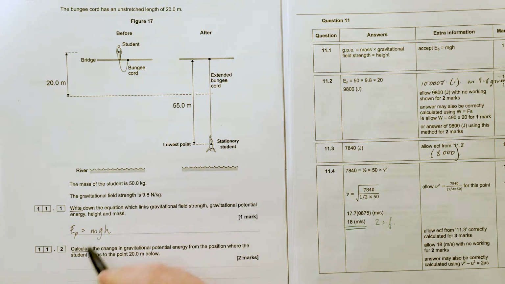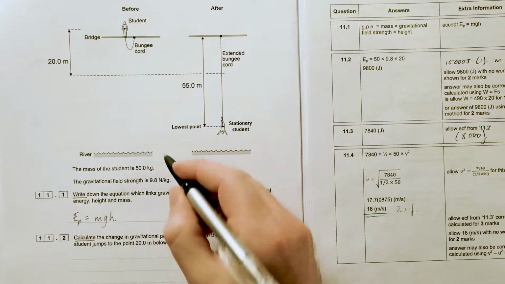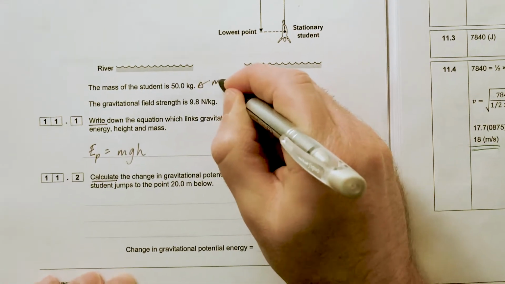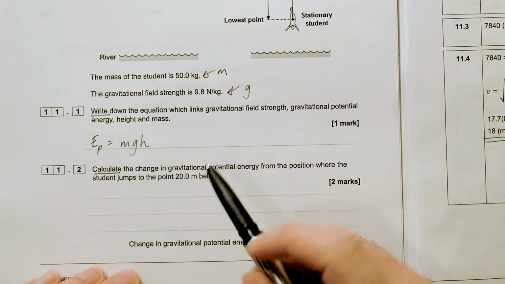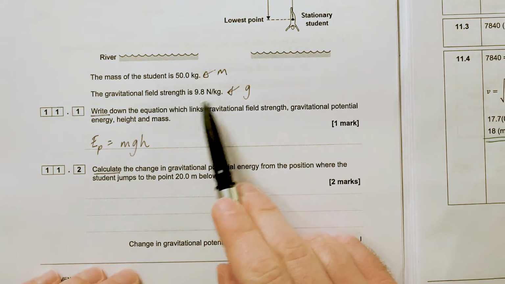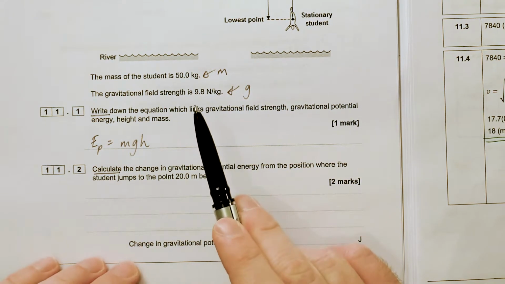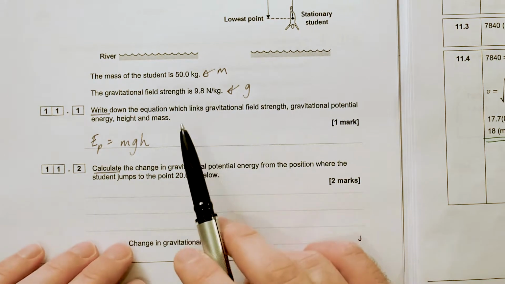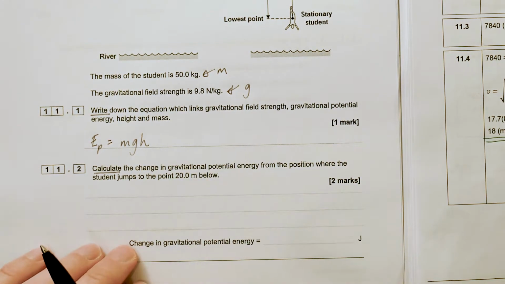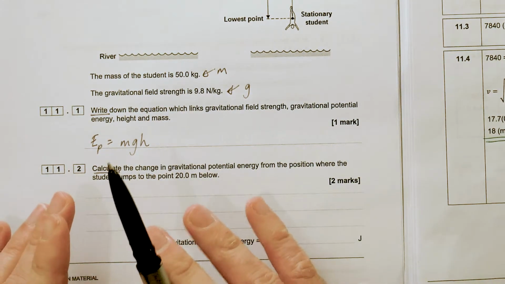Right, so let's find our data. We've already worked out which equation we're going to need to use. The mass is 50 kilograms. Gravitational field strength is 9.8. Now you need to remember that's 10. Most people remember at GCSE that's 10 or 9.81, which is the three significant figures value of that. But they've told you it's 9.8, so that's what we're going to use for this question.